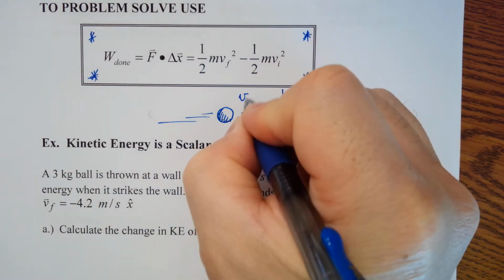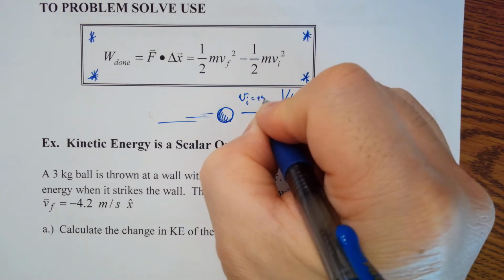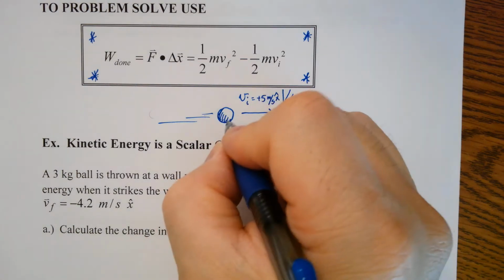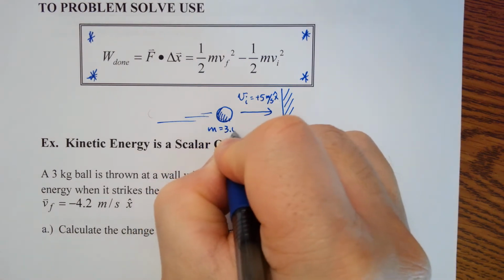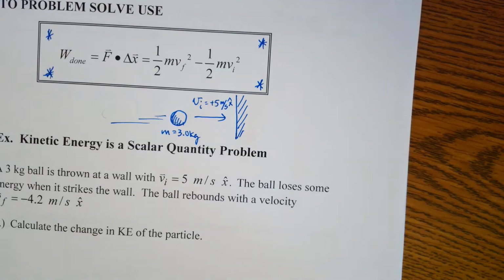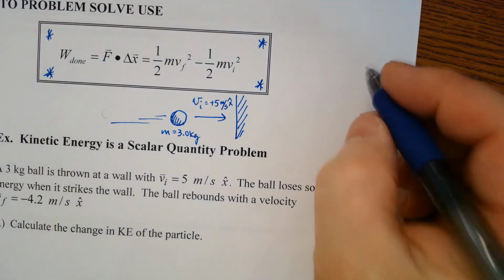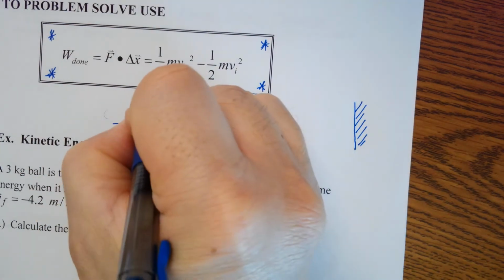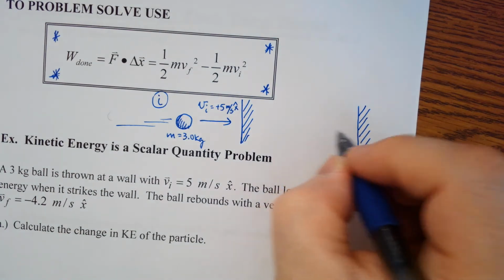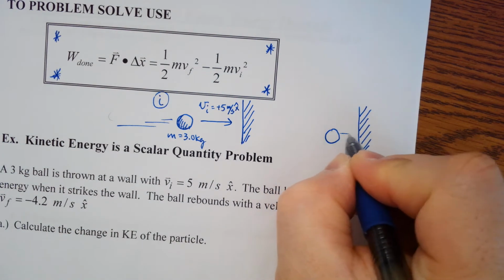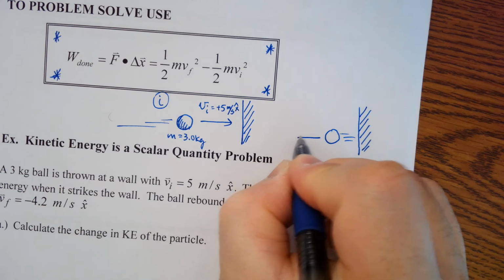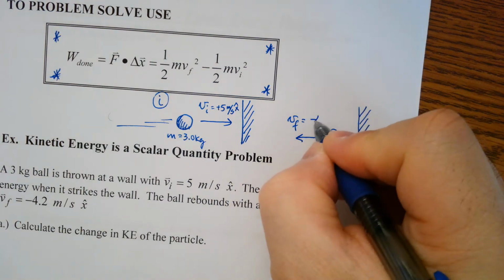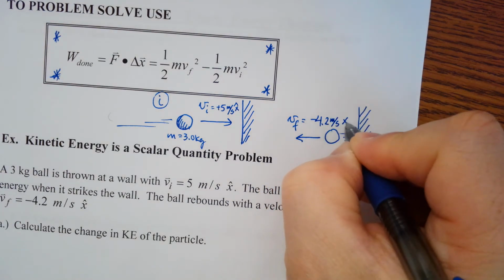With the initial velocity of positive 5 meters per second x hat, and this ball's mass is equal to 3 kilograms. That's a pretty heavy ball. Then the ball rebounds. So this is the initial condition. The final condition is the ball rebounds, right? So my VF is equal to negative 4.2 meters per second x hat.